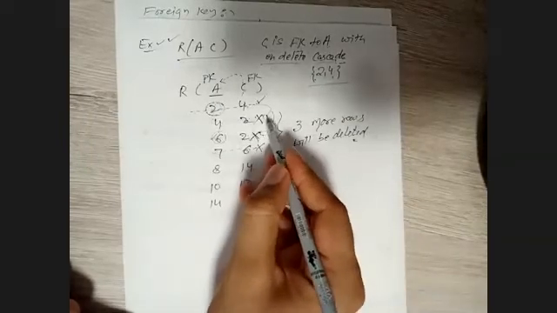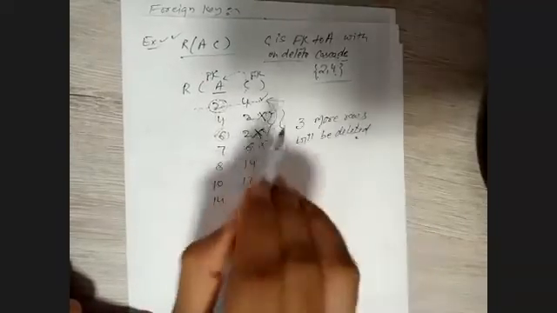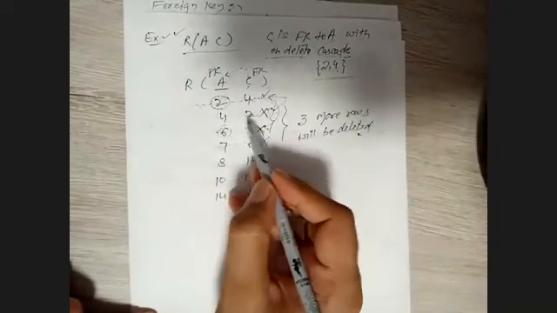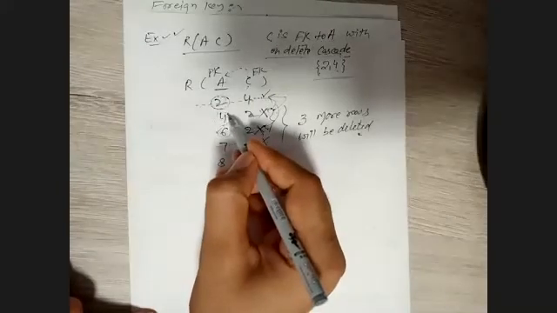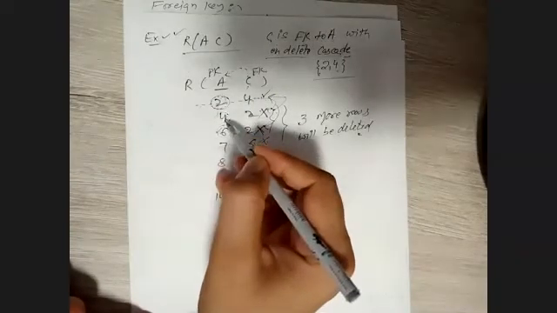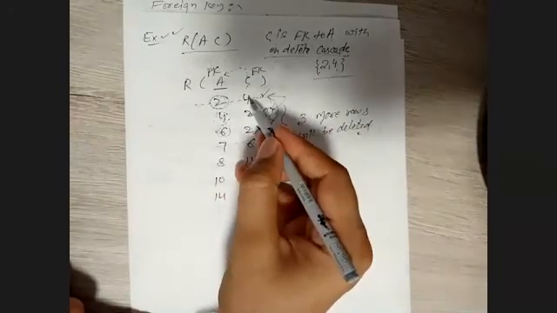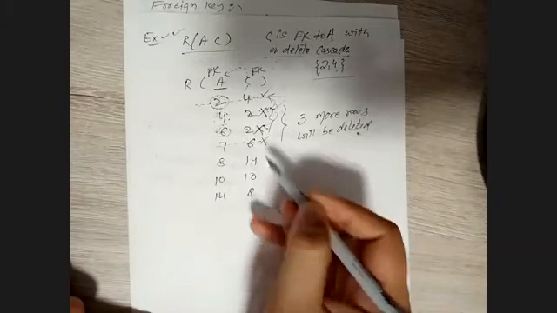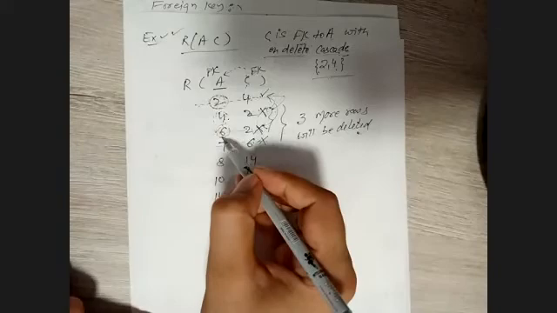You have deleted these 2 rows because of this one. Now again, when you delete 4 and 2, the same goes for 4 also. It will say that there should not be any row referencing 4 in the foreign key. So this is okay, we have already deleted, there is no other 4. Now see this one, it is saying 6 should also be deleted.